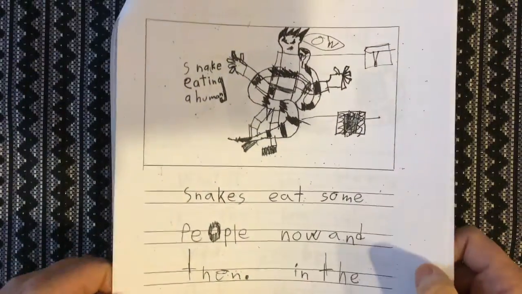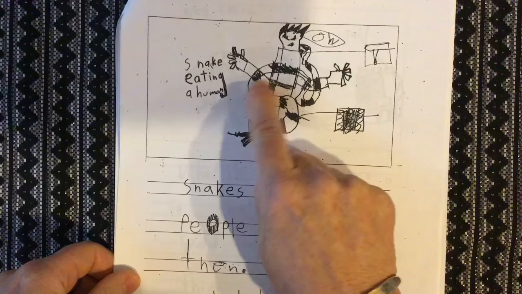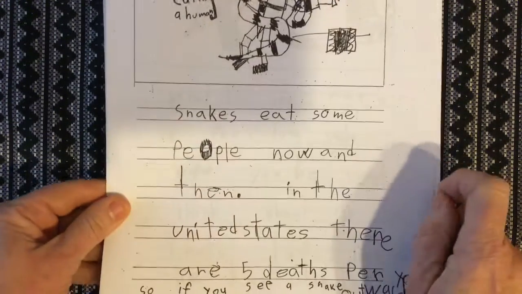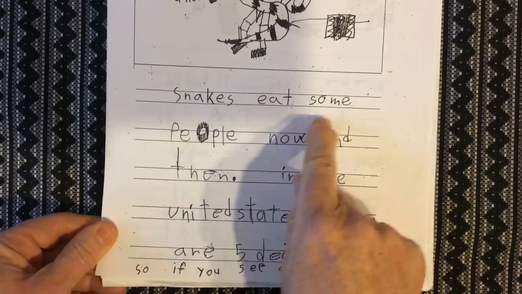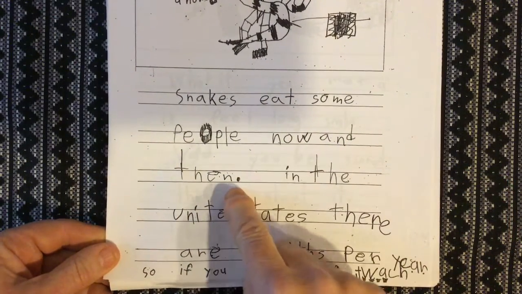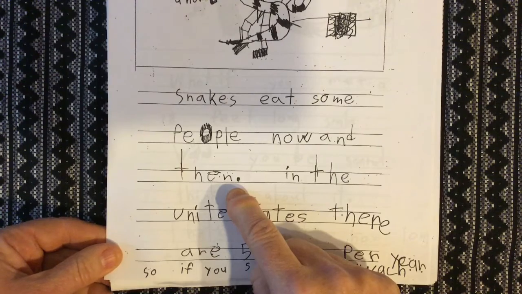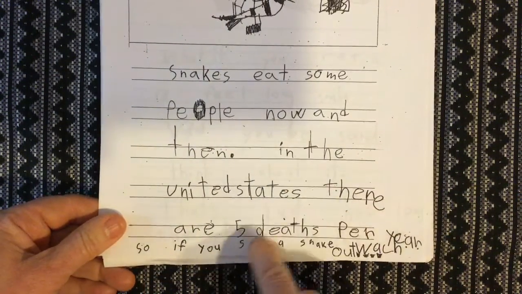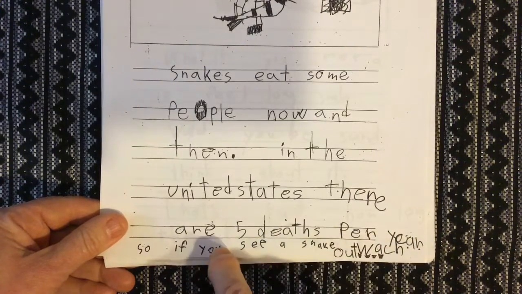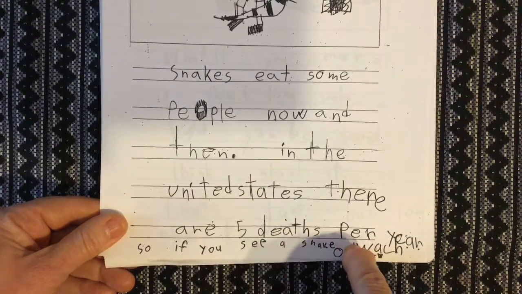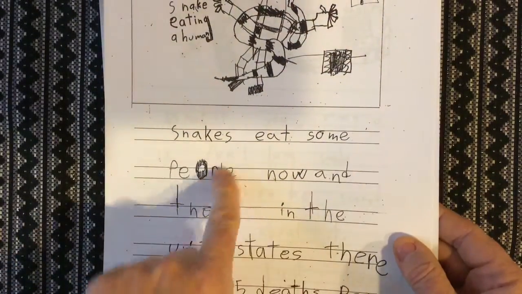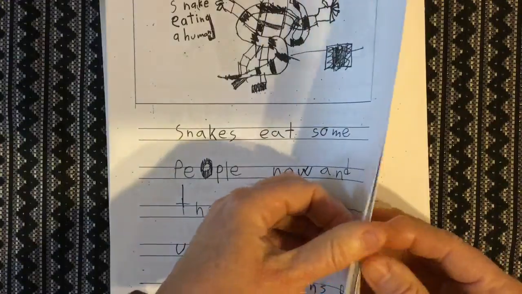Lastly, let's look at this book about snakes. We've looked at the snake book before. This picture, oh my goodness, snake eating a human. And he writes, snakes eat some people now and then. And you're probably thinking, what? Right away he gives an example. In the United States, there are 5 deaths per year. So if you see a snake, watch out. Okay, so right away he gives an example of how many people are eaten by snakes.